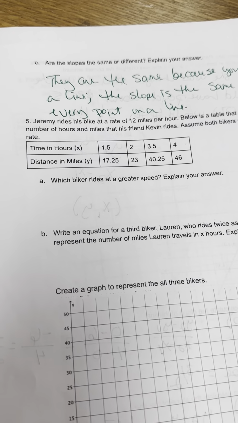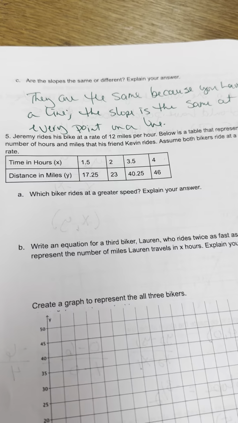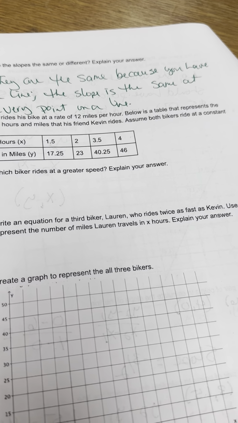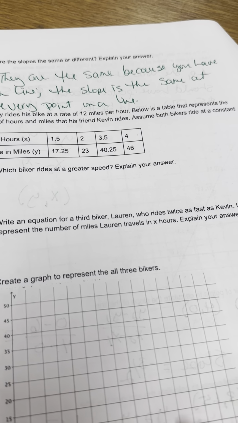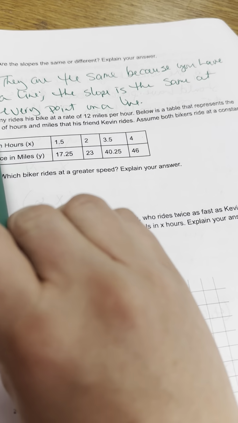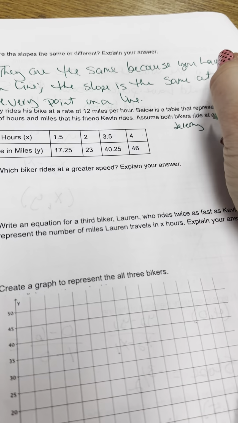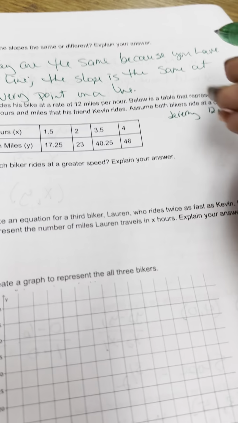All right, number 5. Jeremy rides his bike at a rate of 12 miles per hour. Below is a table that represents the number of hours and miles that his friend Kevin rides. Assume both bikers ride at a constant rate. So we know that Jeremy's rate is 12 miles per hour. We need to figure out what Kevin is.